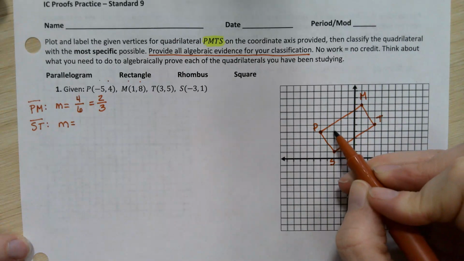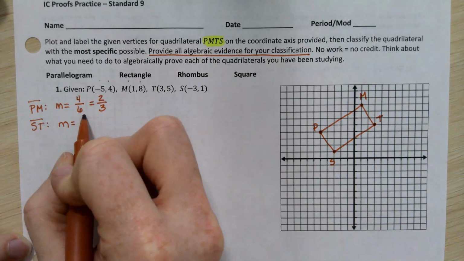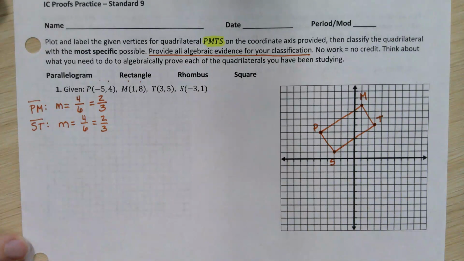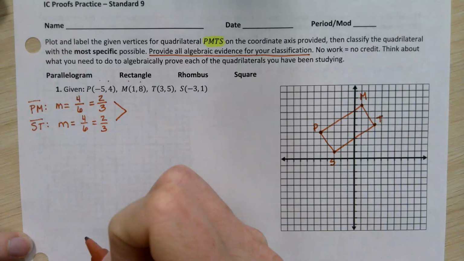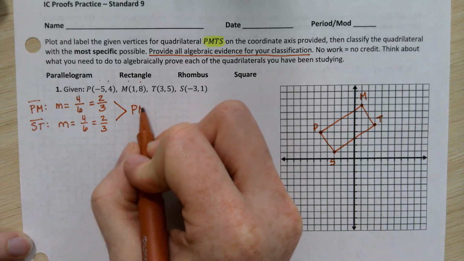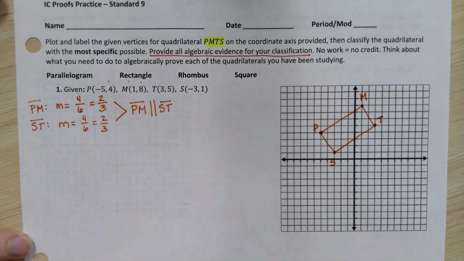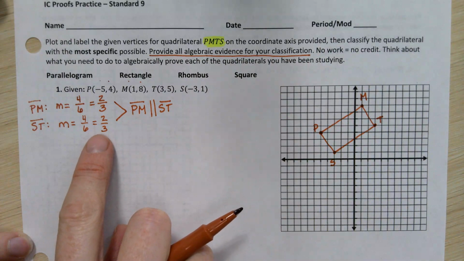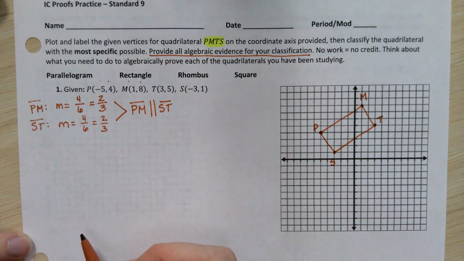Again, the rise is 4 and the run is 6. And so that slope is also 2/3. The key is to make sure that you make a conclusion. So these two equal slopes tell us that segment PM is parallel to segment ST. So we're being really obvious about what those algebraic numbers tell us in terms of the geometry.